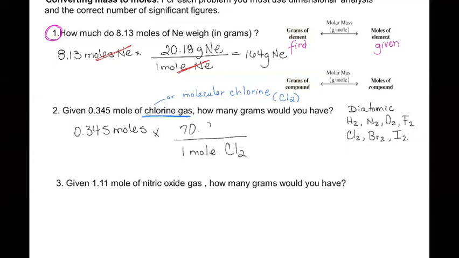That is 70.9 grams of Cl2. And we multiply that times 0.345. We get a calculator display of 24.4605. When we round it to 3 sig figs, then our final answer is 24.5 grams of Cl2.